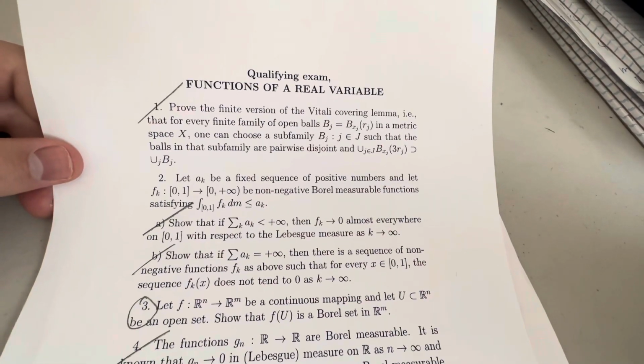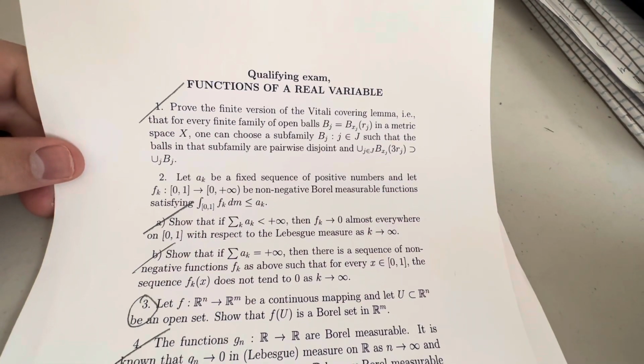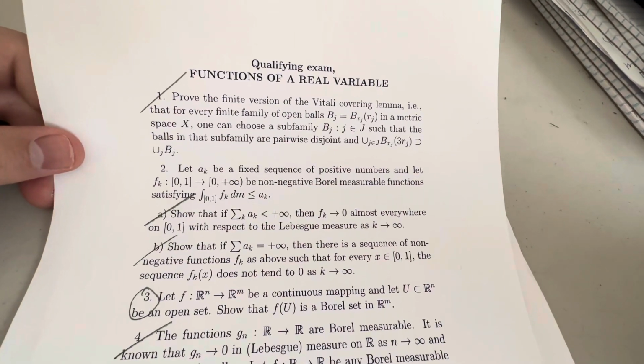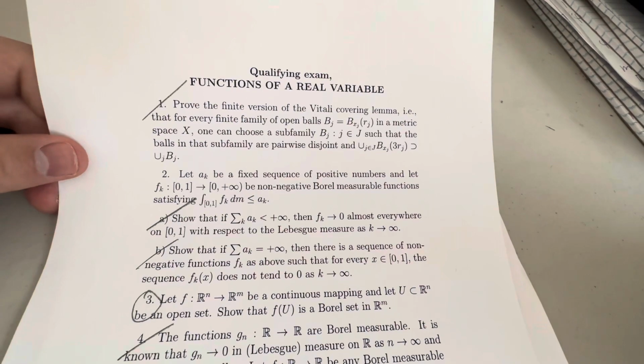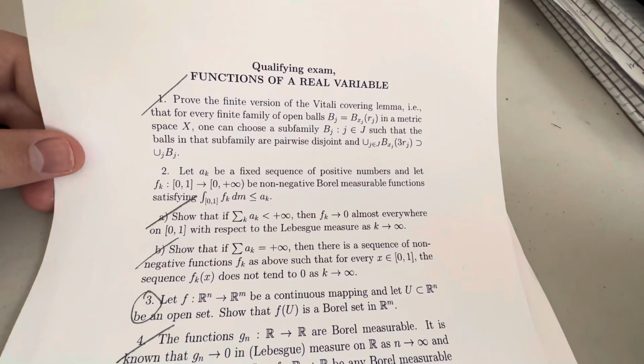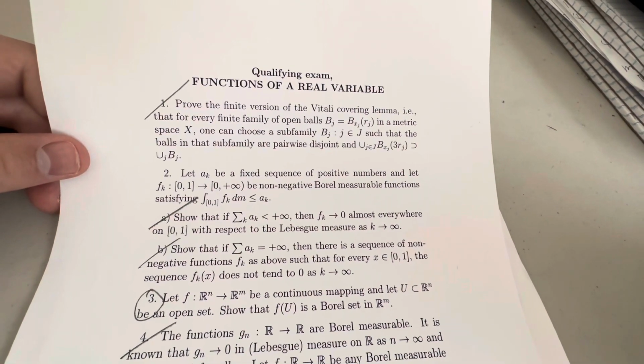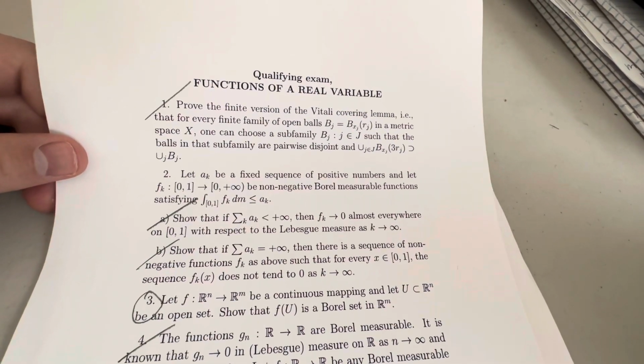Question number 2. Let a_k be a fixed sequence of positive numbers. Let f_k map from the interval 0 to 1 to the non-negative real numbers. It is non-negative Borel measurable, satisfying the following inequality. The integral of the function over the space is bounded above by a_k of the sequence you chose.